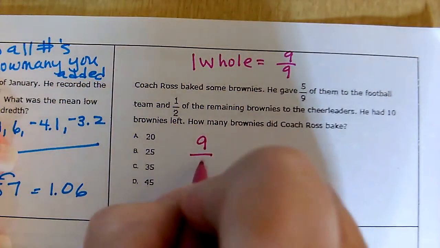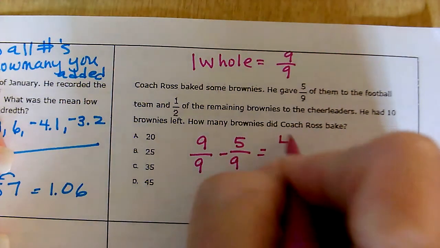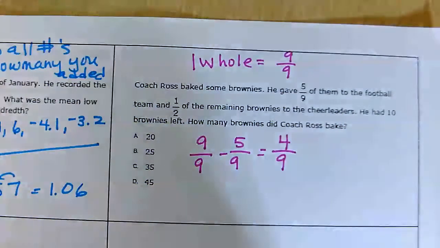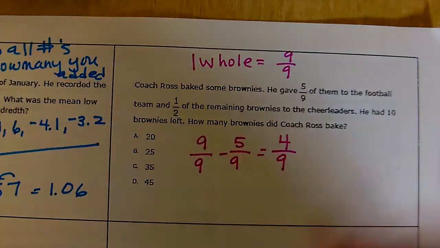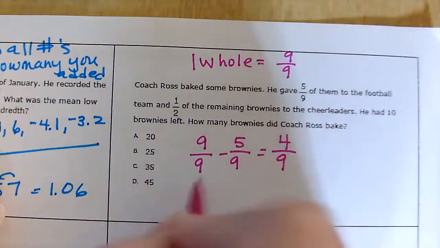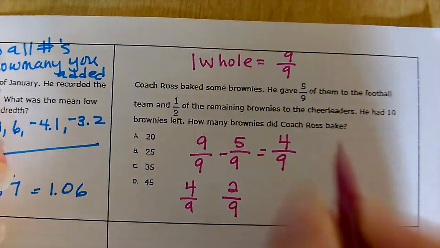So then we've got 9/9 minus 5/9 is 4/9. And then he gave half of the 4/9 left. So what's half of 4/9? So we get 2/9 left.